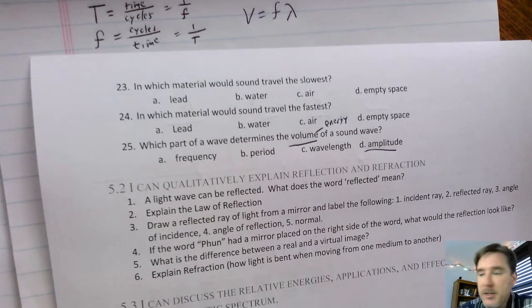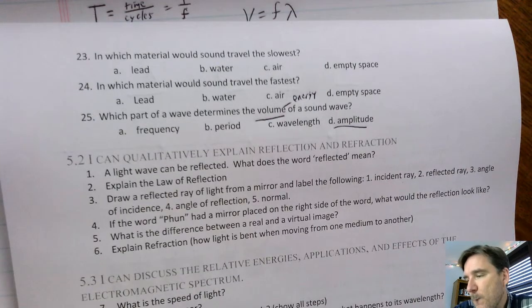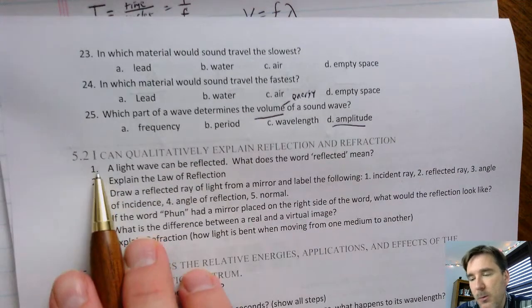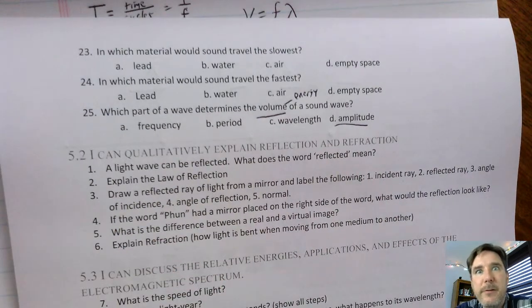Reflection and refraction. So reflected just means that it bounces off at the same angle, and that's what question number 1 is all about. I mean, we all know what reflection means. Just make sure you're able to explain it in your own words.